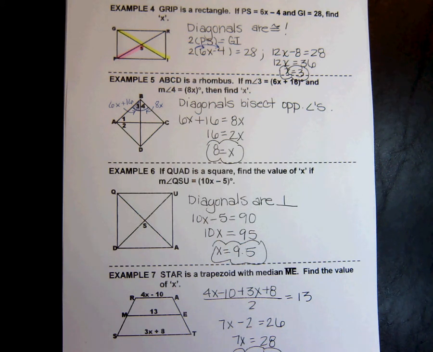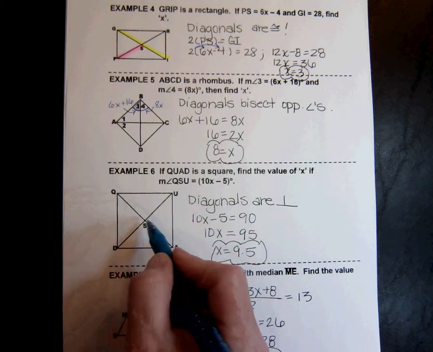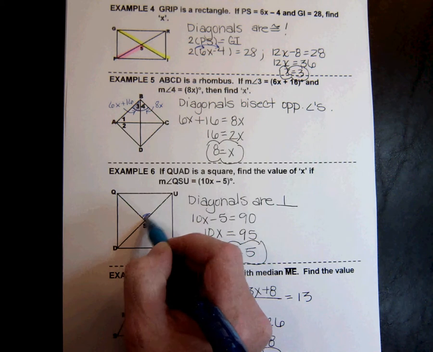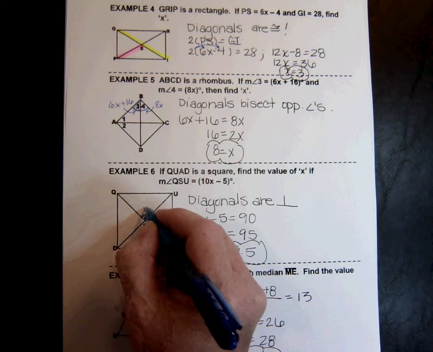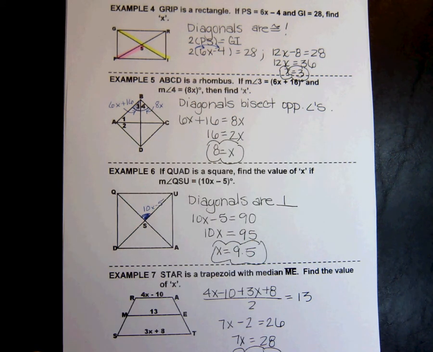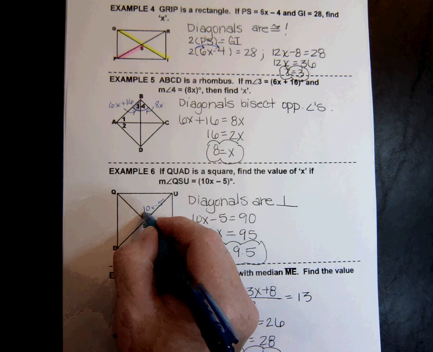Example 6. If QUAD is a square, find the value of x. Well, measure of QSU. They're telling you that the measure of this angle is 10x minus 5. Well, we've learned that in a square, this is actually a right angle.